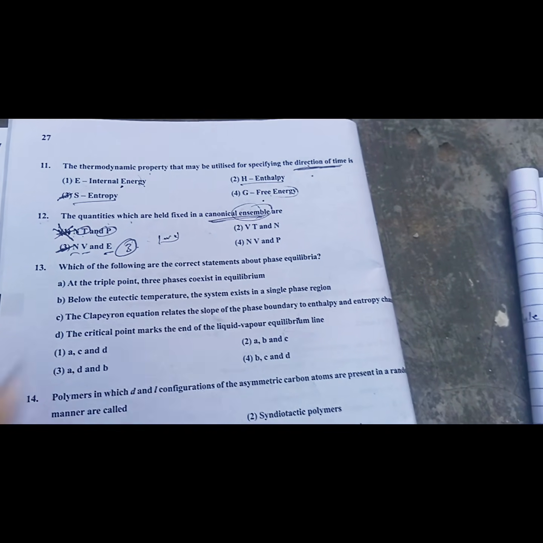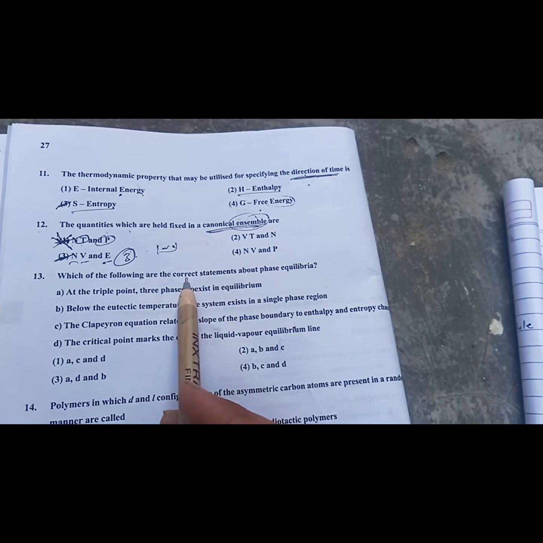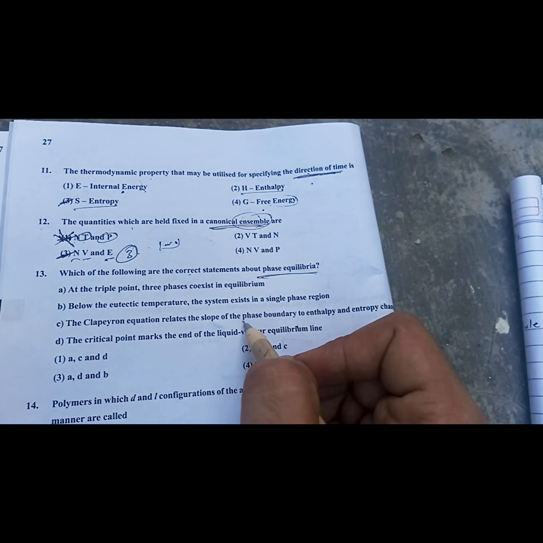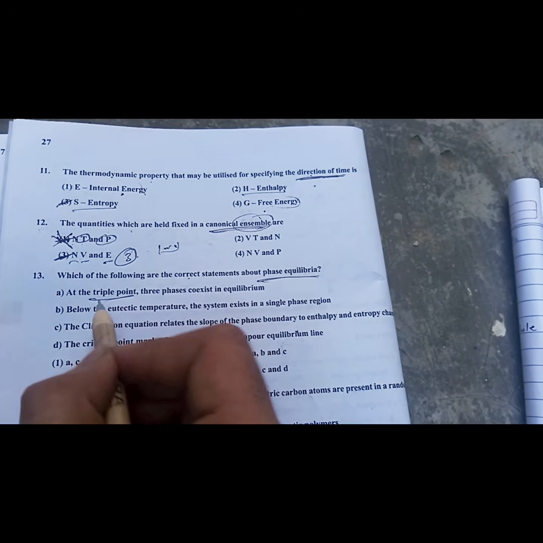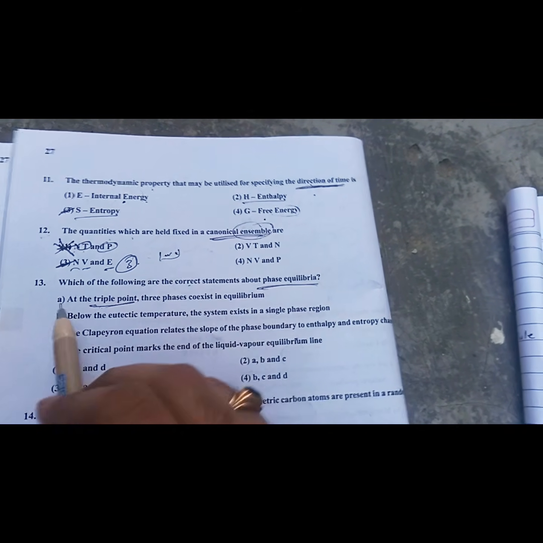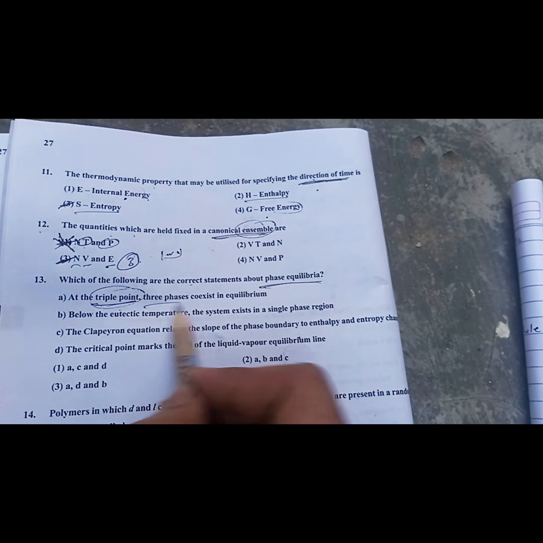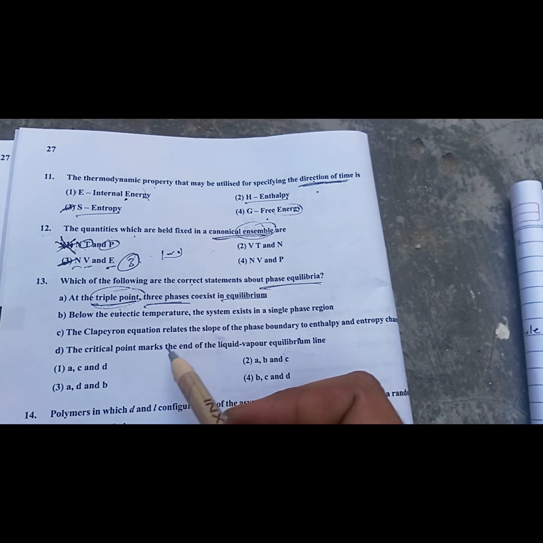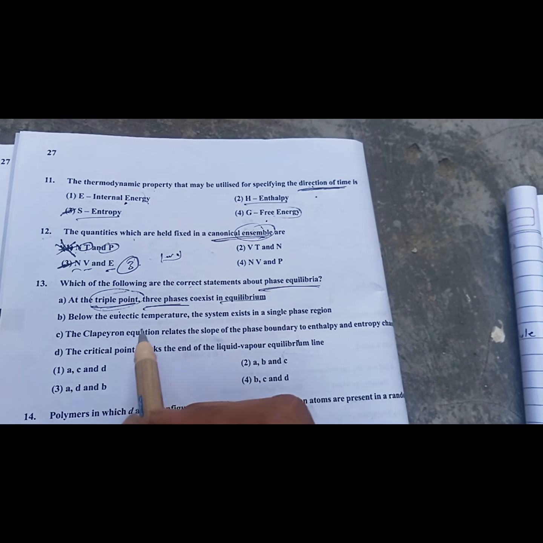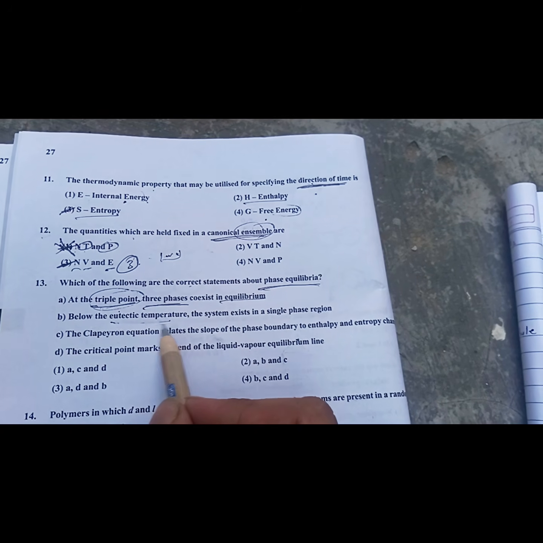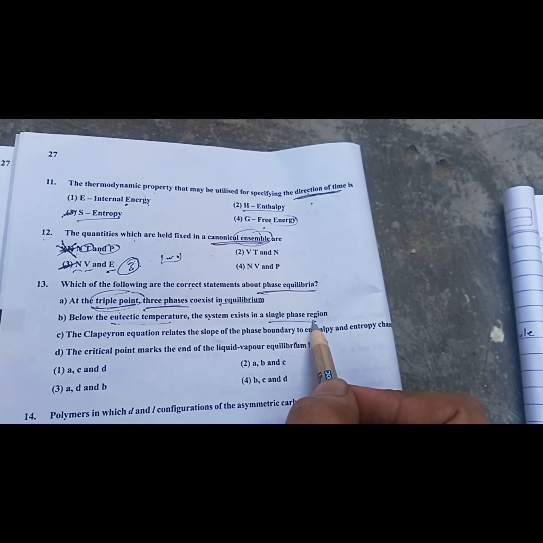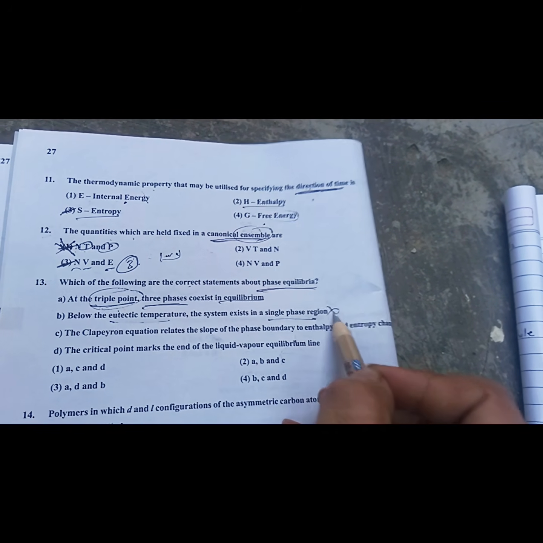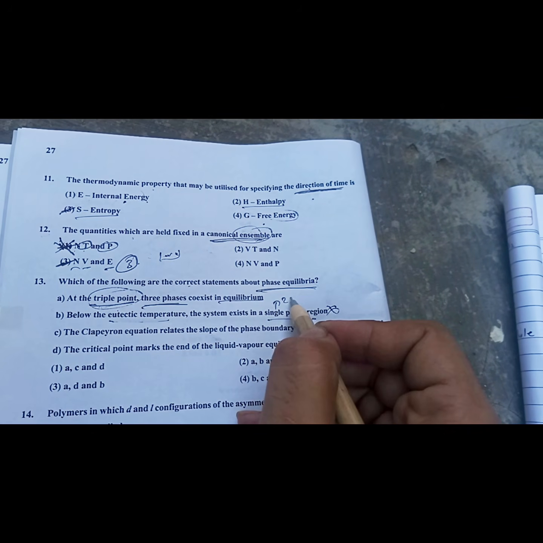In the 13th one, which of the following are the correct statements about phase equilibrium? So here, for phase equilibrium, we have the triple point. Last time in 2024 also they asked about the triple point. In the triple point, 3 phases are in equilibrium, correct. And next, the eutectic temperature is in a single phase region. I think this is wrong, it is in 2 phases.